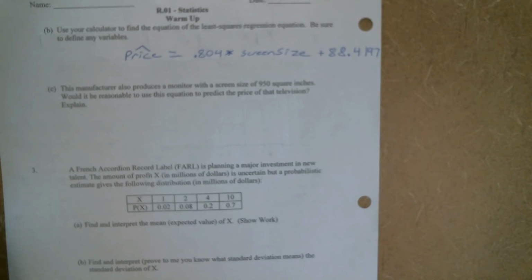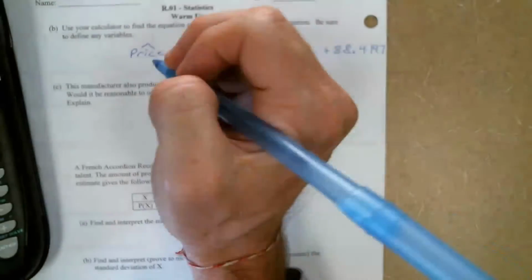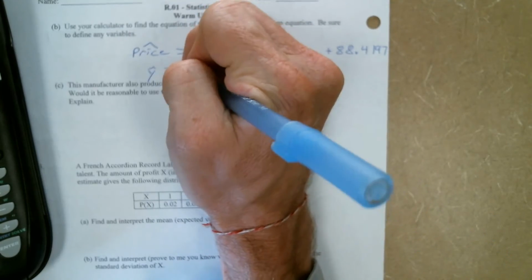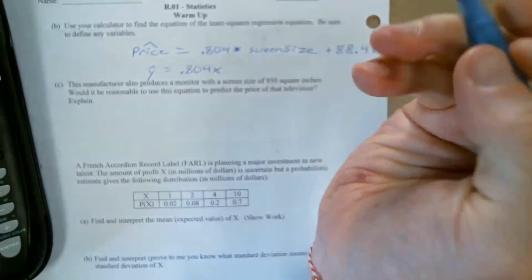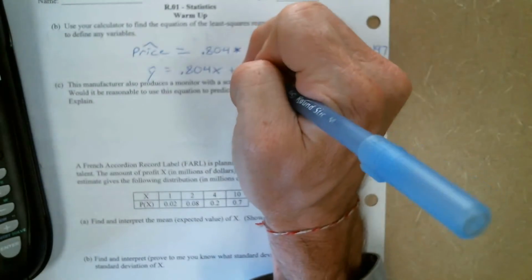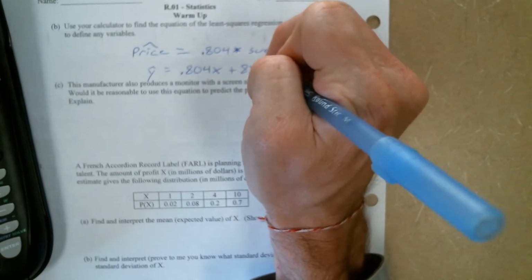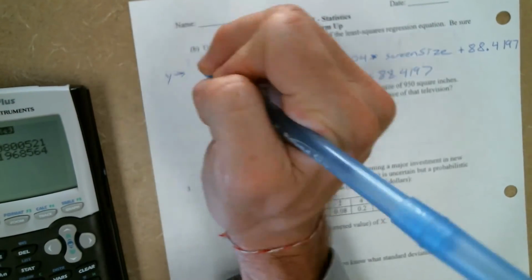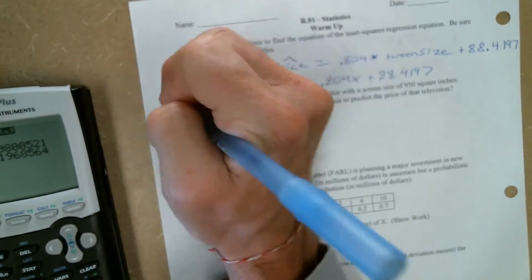All right, so that is one way you could write it, or you could write it as predicted y equals 0.804x plus 88.4197. But then you should just give me a little note over here that y is price and x is screen size.